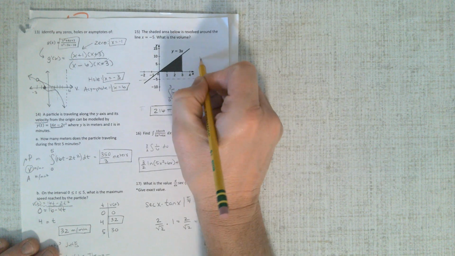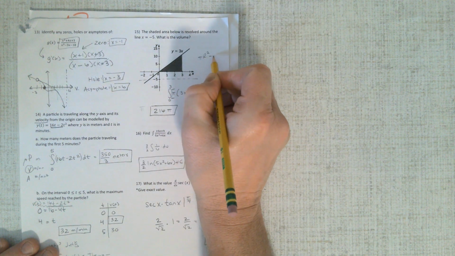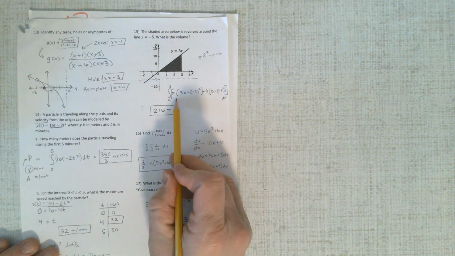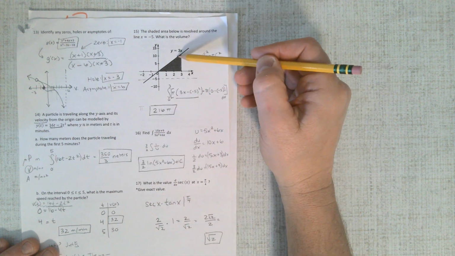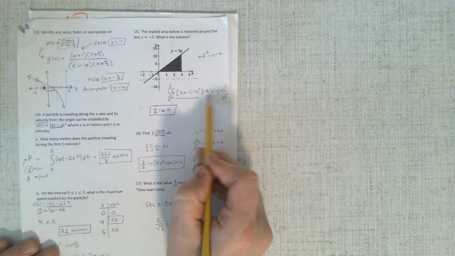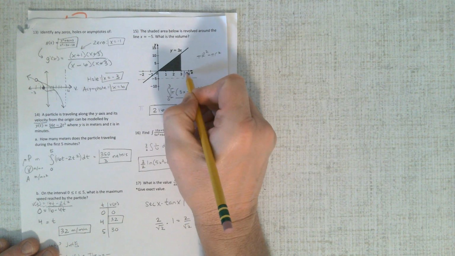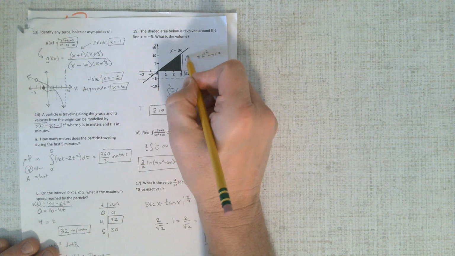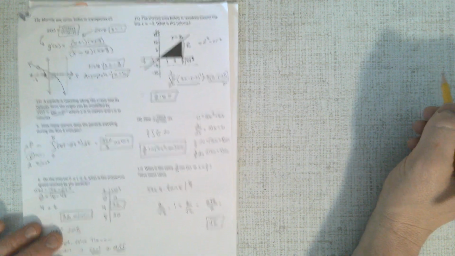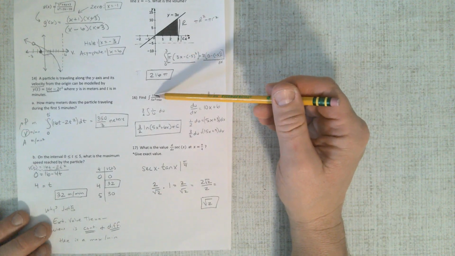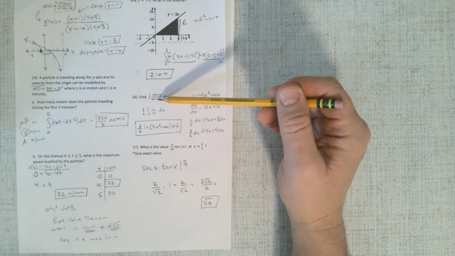All right, we have a washer method here. It is pi big R squared minus pi little r squared. There's the big radius, top, bottom. There's the little radius, top, bottom. If I draw it, here's the little radius. If I draw it, there's the big radius. And again, got to do some integration.